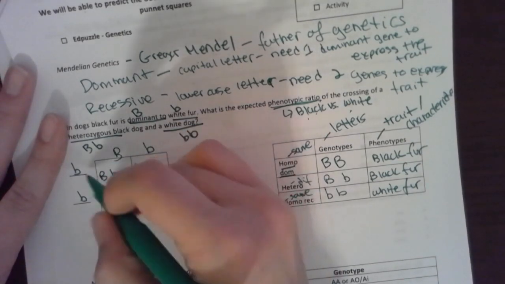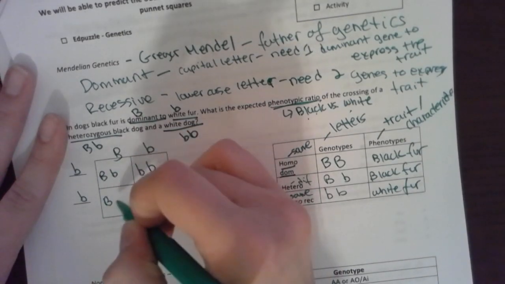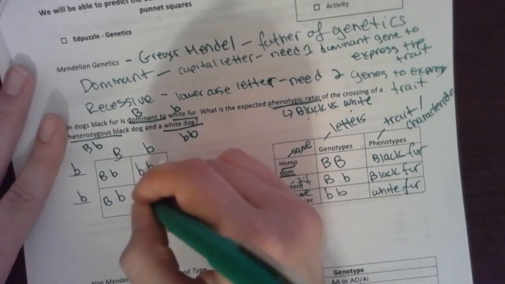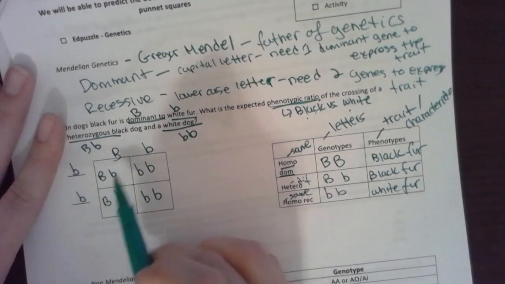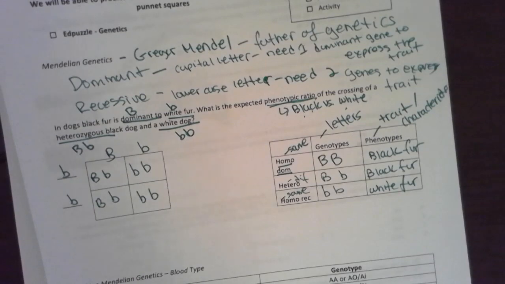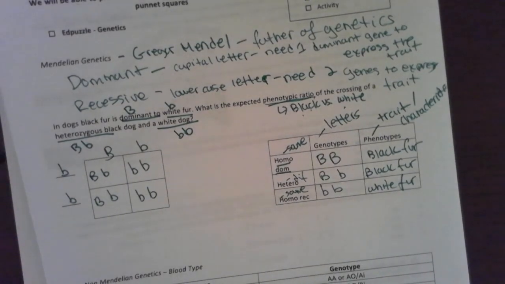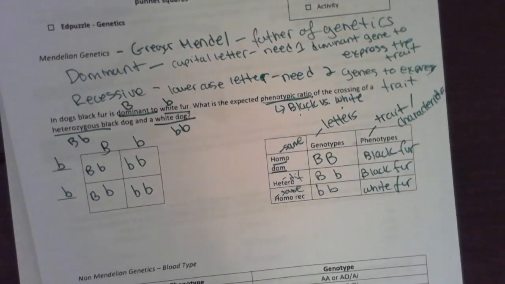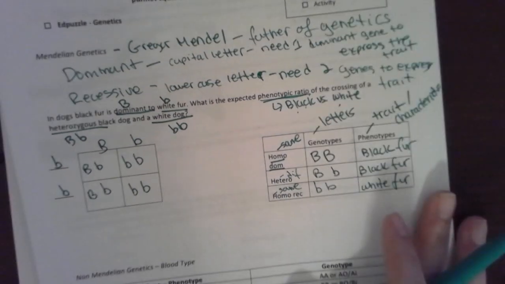So the one from the top, one from the side. One from the top, one from the side. I always write the capital letter first. It just helps me pick up trends, but you could really write it in any order. It doesn't matter.